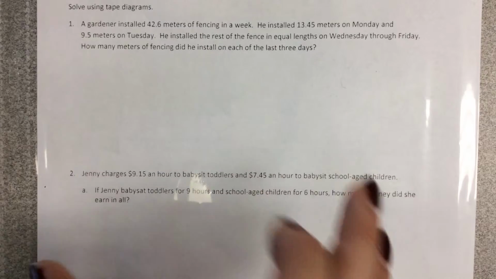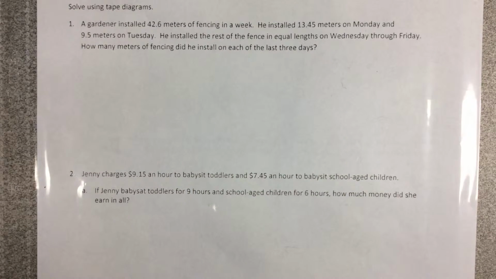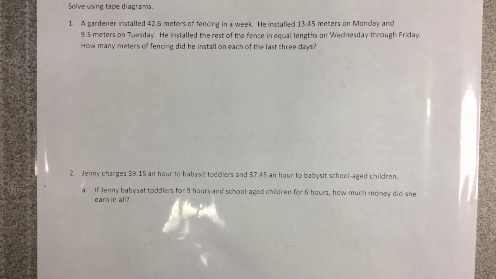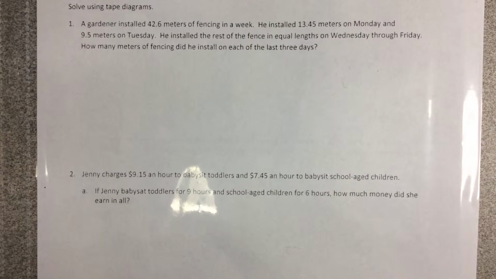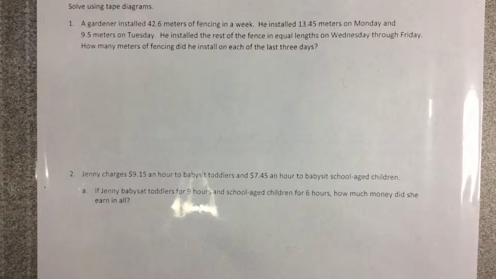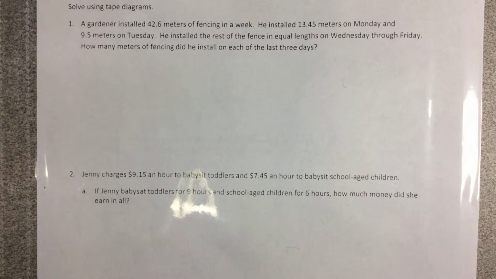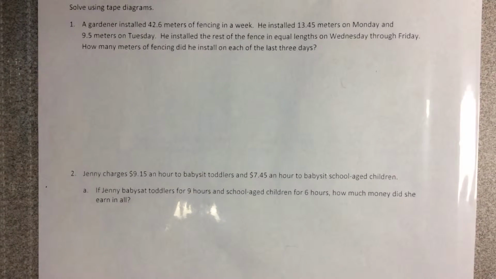Number 1 says, a gardener installed 42 6/10 meters of fencing in a week. He installed 13.45 meters on Monday and 9.5 meters on Tuesday. He installed the rest of the fence in equal lengths on Wednesday through Friday. How many meters of fencing did he install on each of the last 3 days?